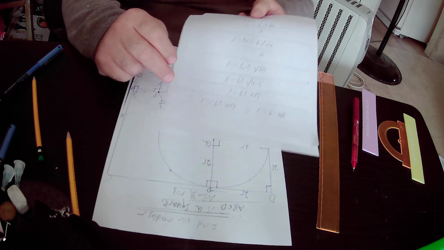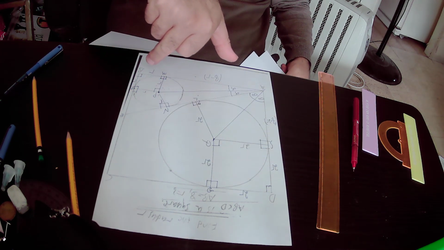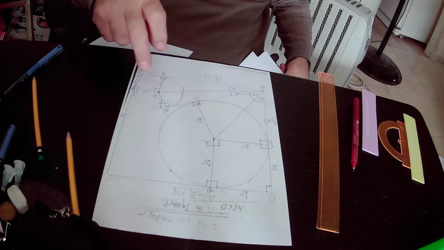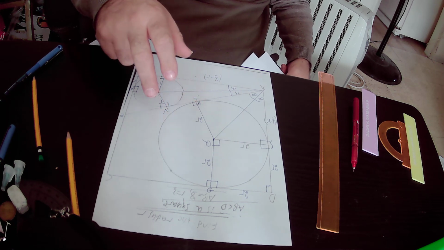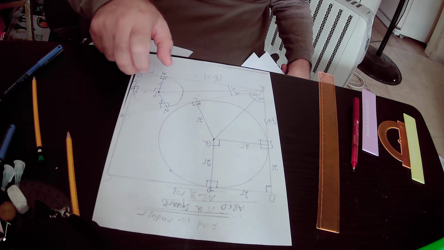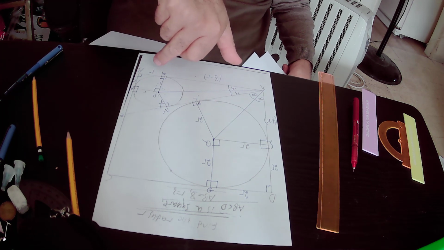But because the side of square ABCD equals 8 units, and the small circle is inside this square, the radius must be less than the size of the square, that is 8 units.